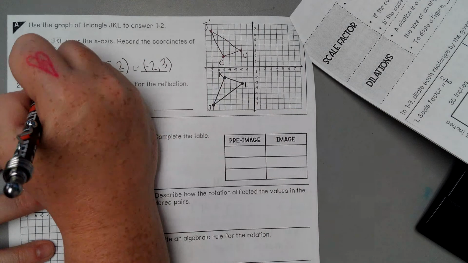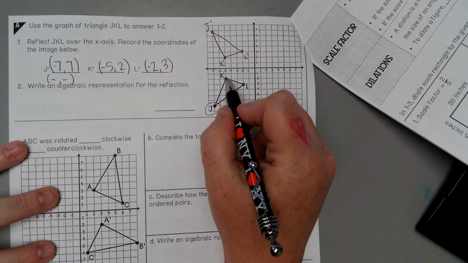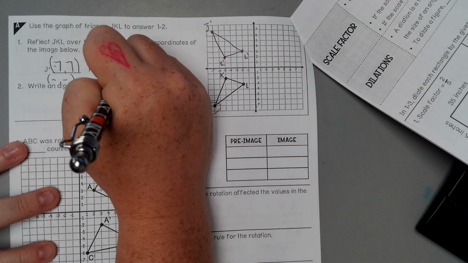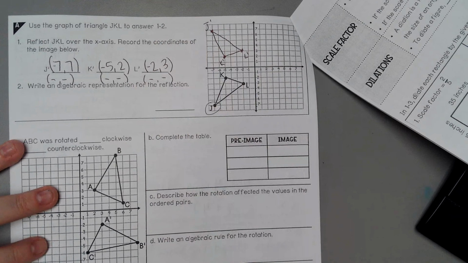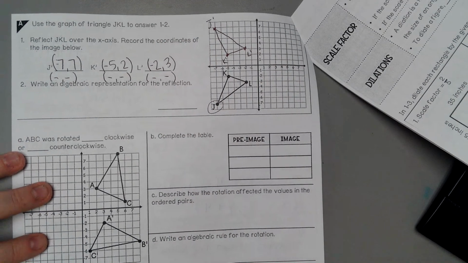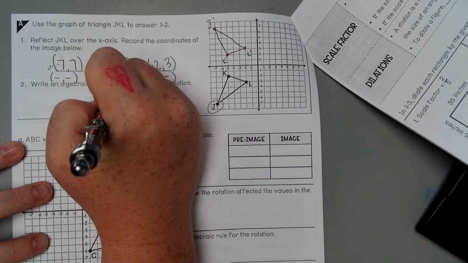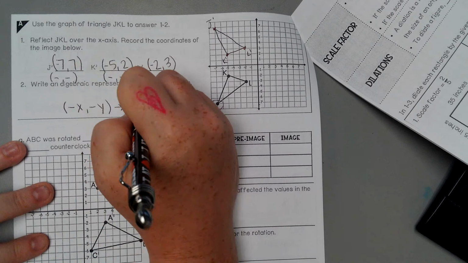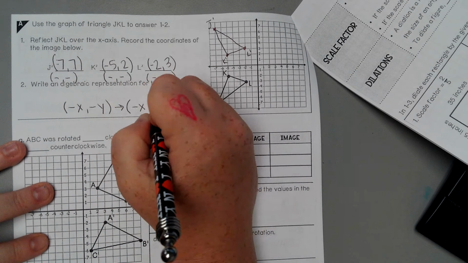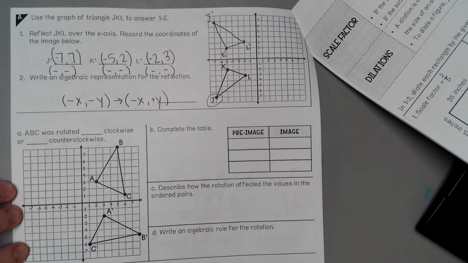Originally, I had a negative and a negative. These are both negatives down here. K was also negative and a negative. And L was also negative and a negative. I could put the numbers in there, but we don't need those right now. We just need to know what the signs were. So algebraically, my original was negative x, negative y. And now I have negative x and positive y. So that's how we would describe it algebraically.